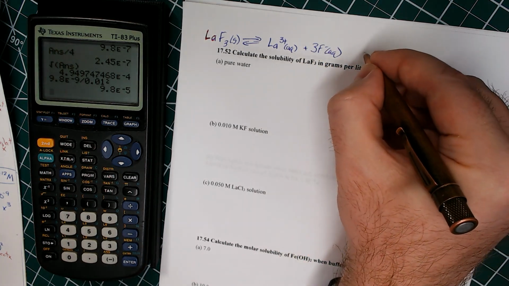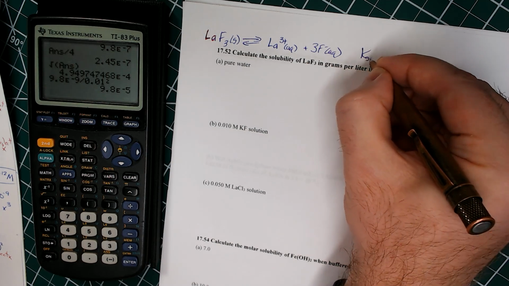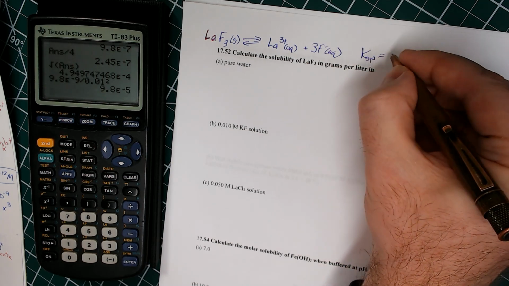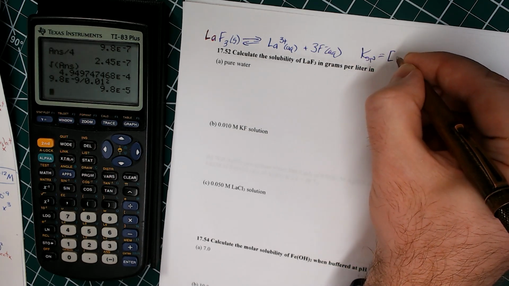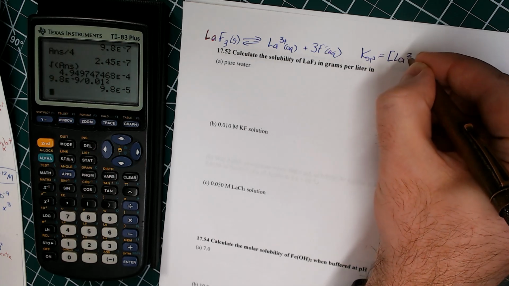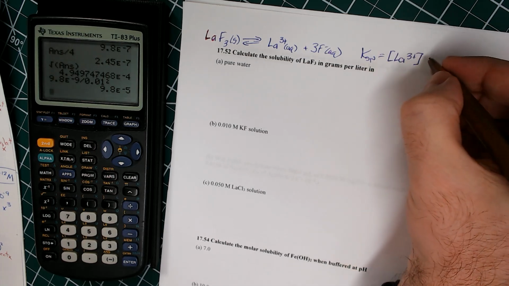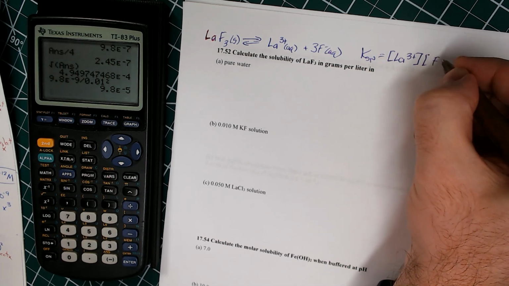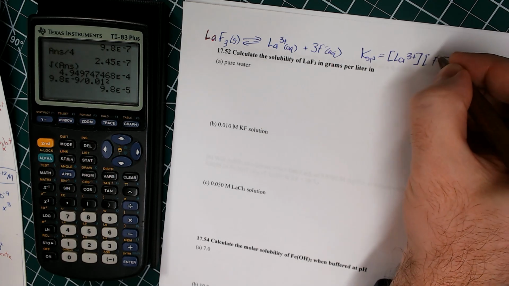And that means that our Ksp expression for that is going to be the concentration of lanthanum ion times the concentration of fluoride ion cubed.